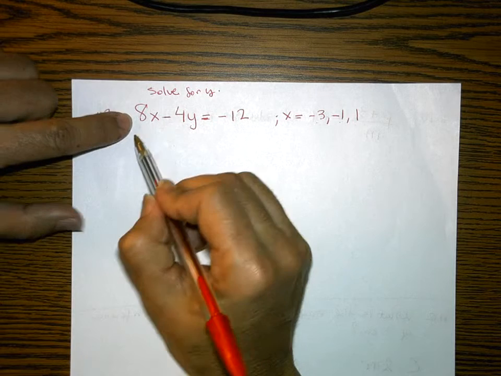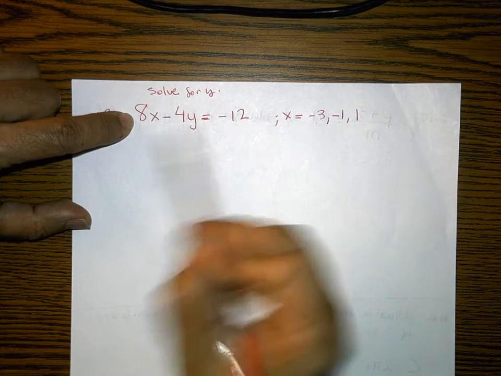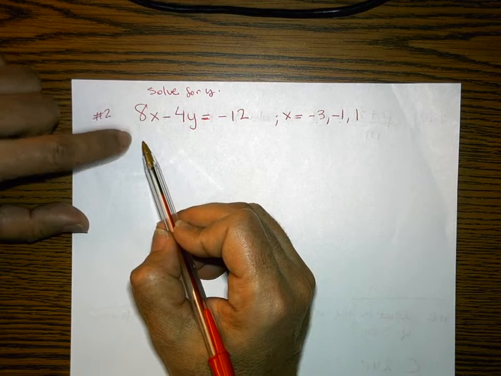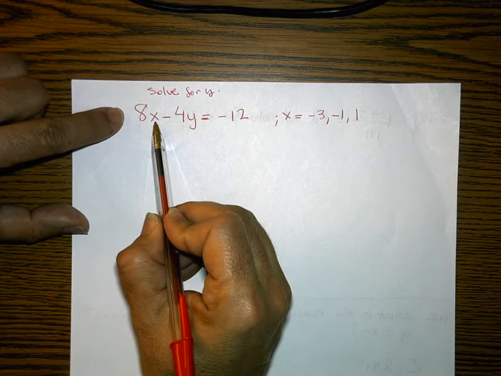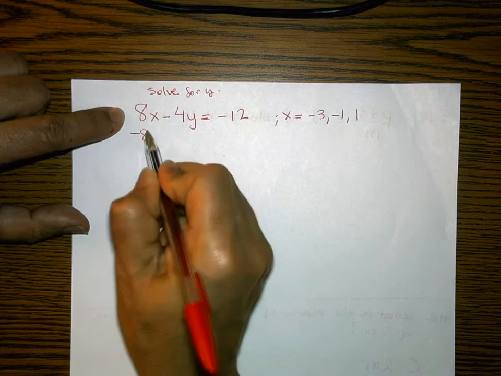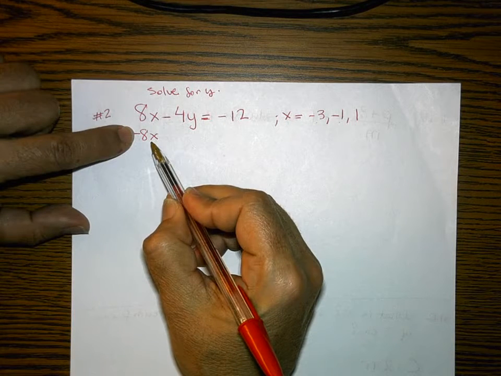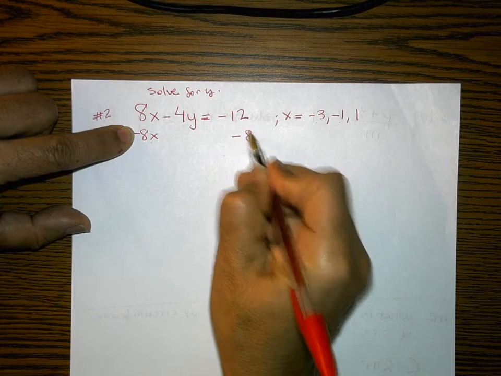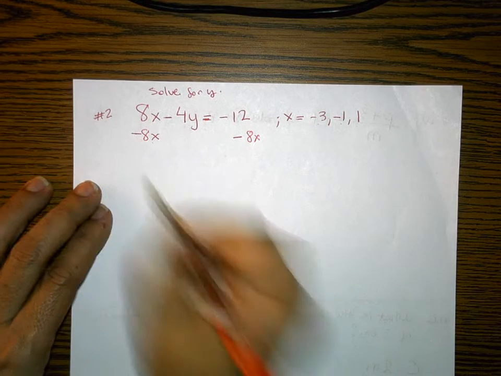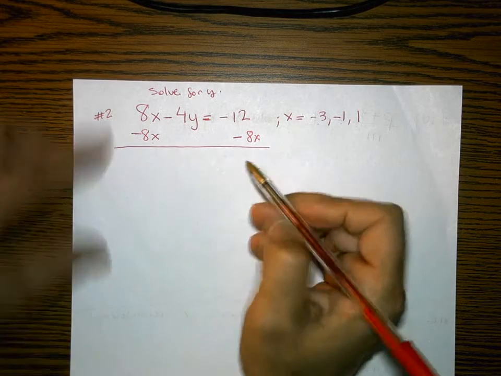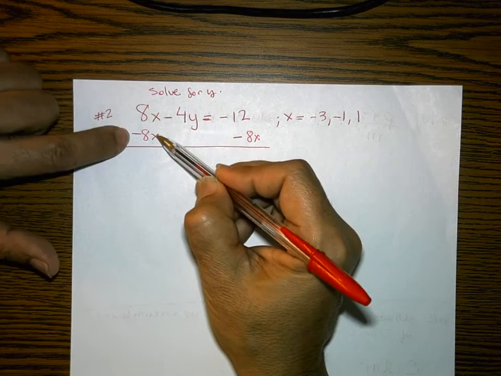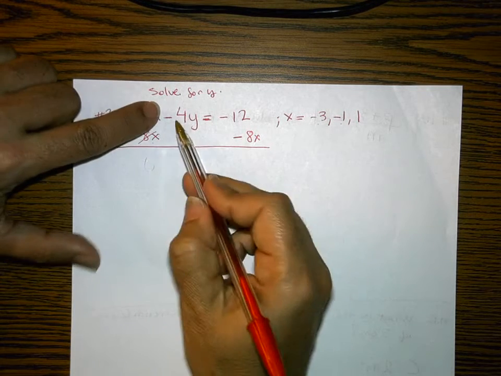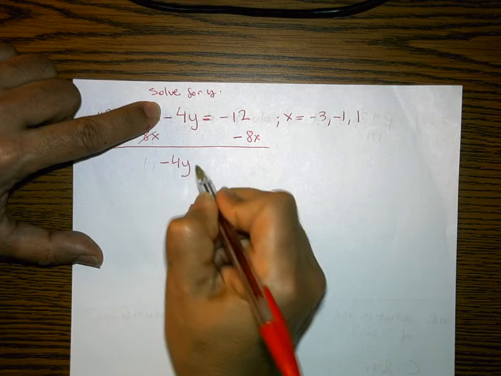If I want to move +8x across the equal sign, we need to use the inverse operation, the opposite operation. So if I have a +8x, I'm going to use a -8x. I'm going to subtract the 8x from here. If I do it on the left of the equal sign, I must also do it on the right of the equal sign. So let's add what we got together so far. +8x minus 8x, that's a 0. I'm not going to write it down as 0, but that's a 0. Now I've got my -4y by itself.